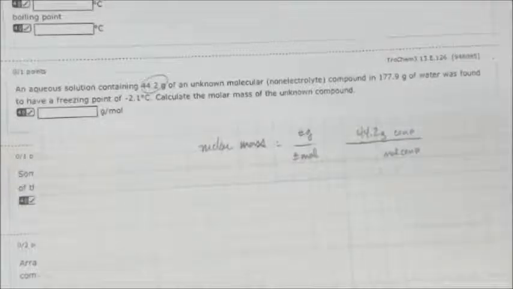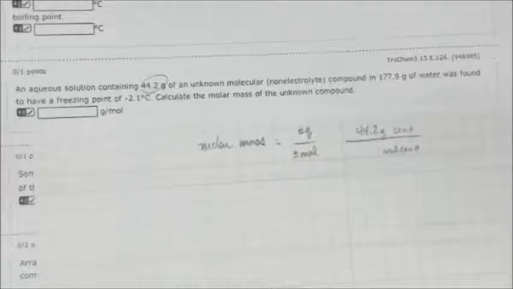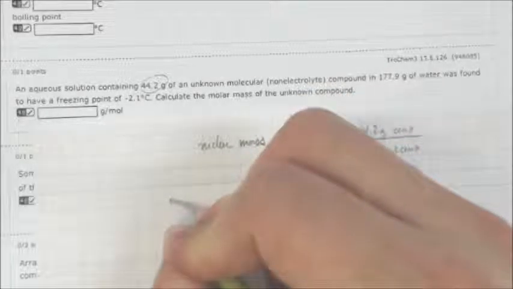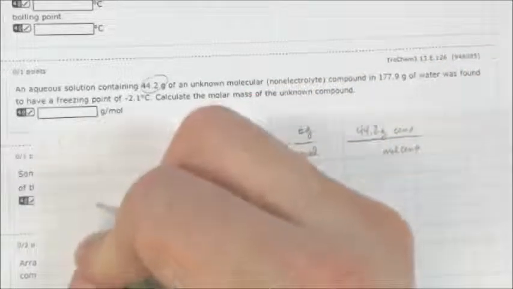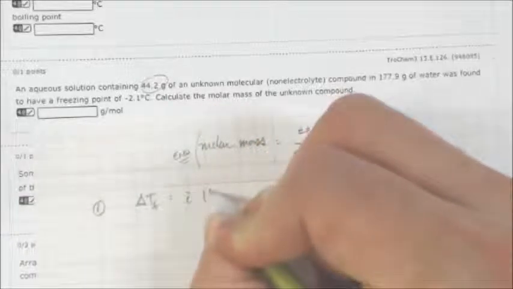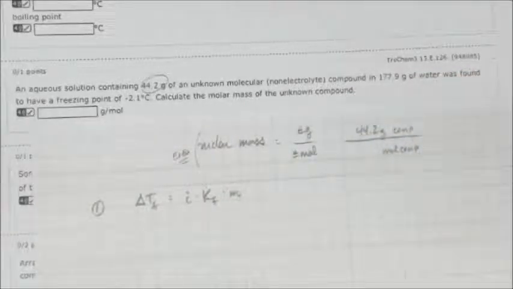The fact that they've given us a freezing point of negative 2.1 in water is a pretty significant clue that we're going to use the delta T F equation. So let's start there. This is not our starting point. This is how we're going to end. It's going to happen at the end of the problem. So we're going to start by using the equation delta TF equals I times KF times the molality.